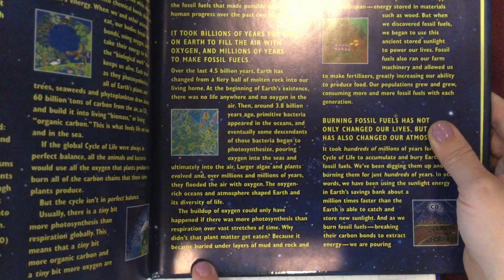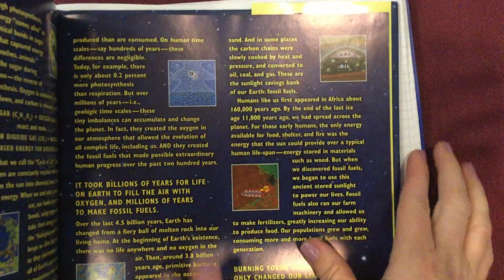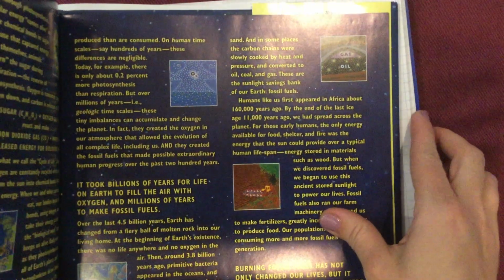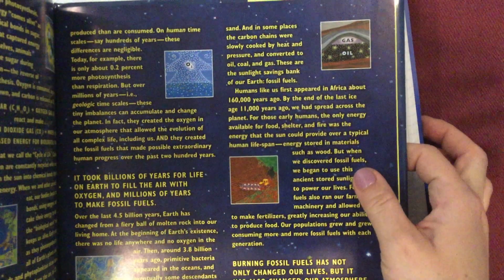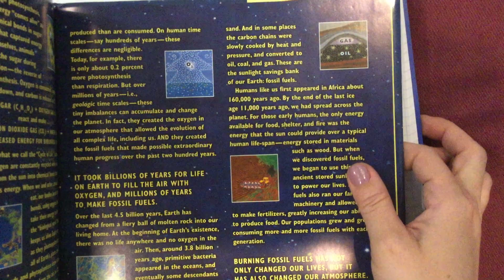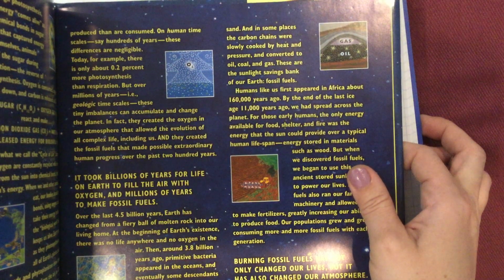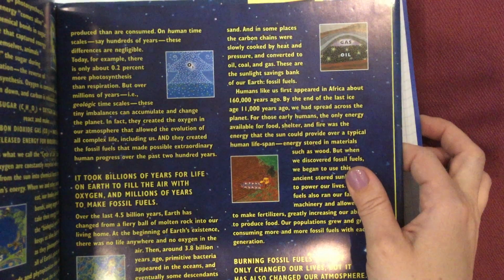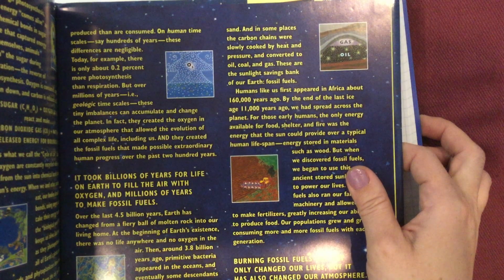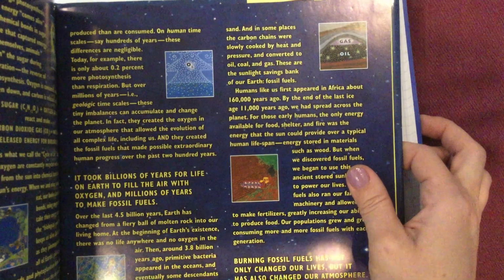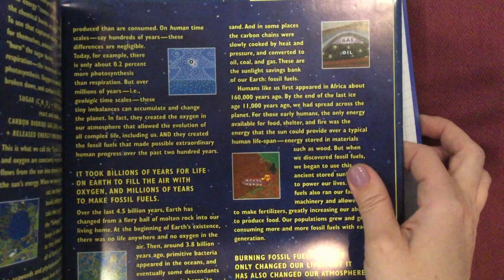Because it became buried under layers of mud and rock and sand. And in some places, the carbon chains were slowly cooked by heat and pressure and converted to oil, coal, and gas. These are the sunlight savings bank of our Earth: fossil fuels.